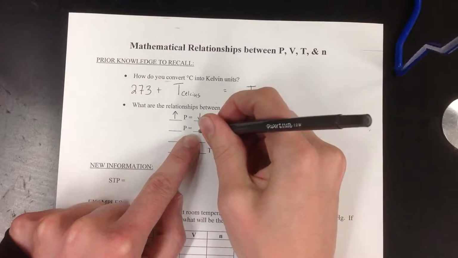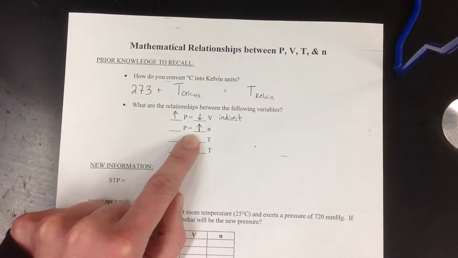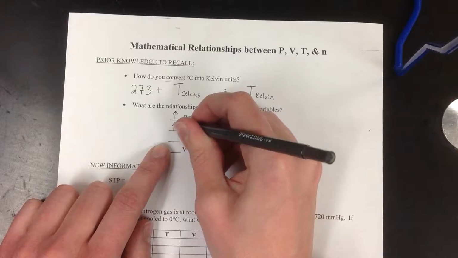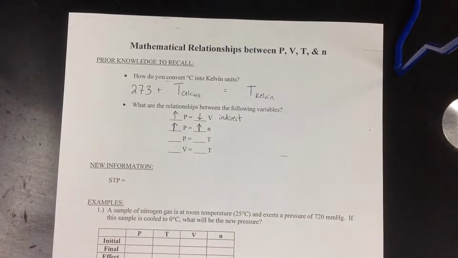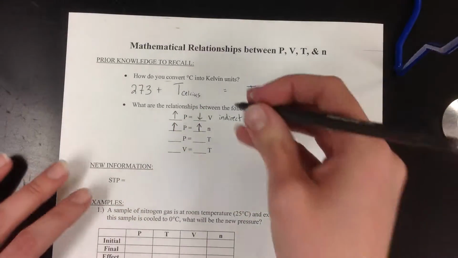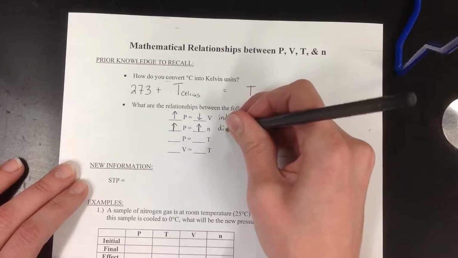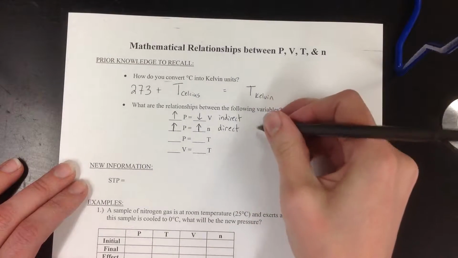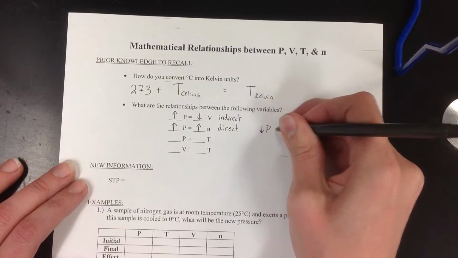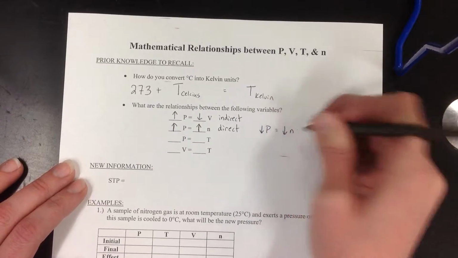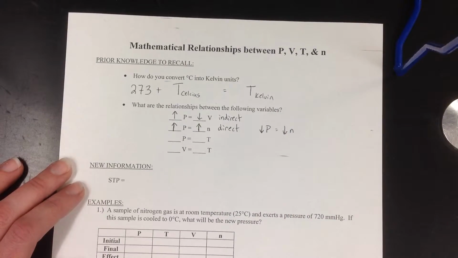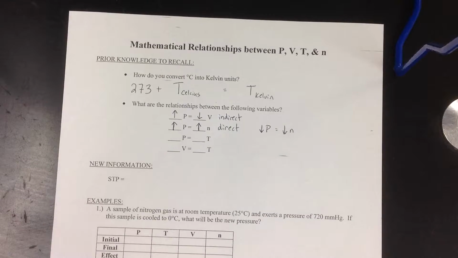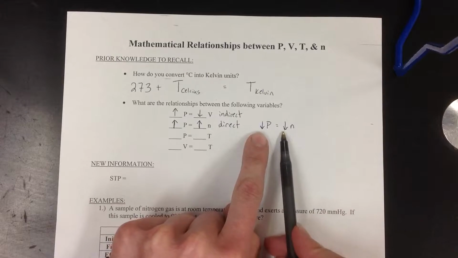When we increased the amount of particles in our gas, that caused an increase in our pressure, because if we have more particles, then we have more collisions, so we have more pressure. This is a direct relationship. I could have just as easily written the arrows downward, so a decrease in pressure equals a decrease in N. That would be the same thing. It does not matter which direction you draw your arrows. The point is that they're facing the same direction.